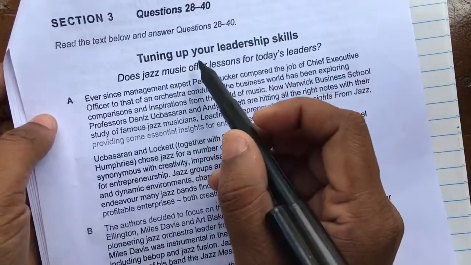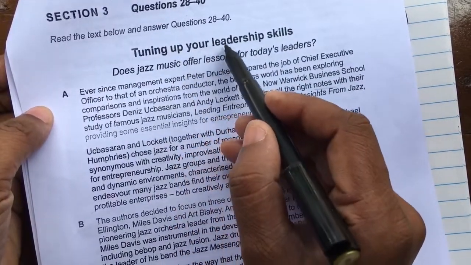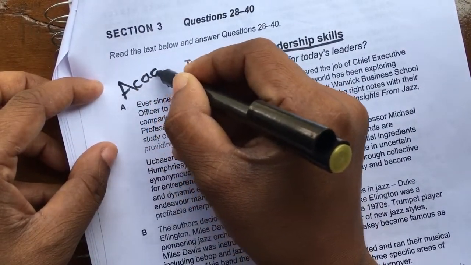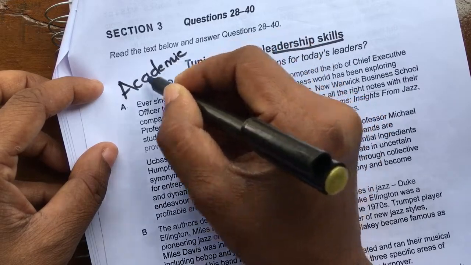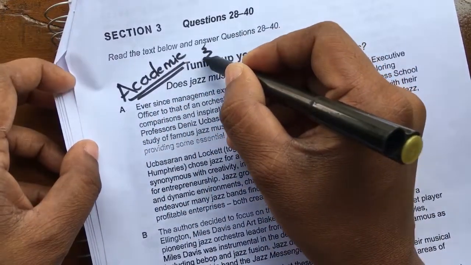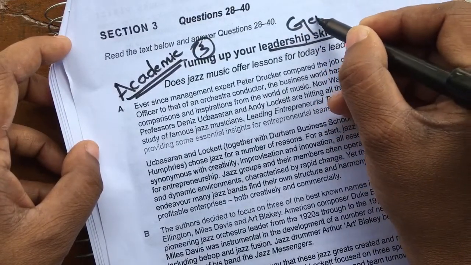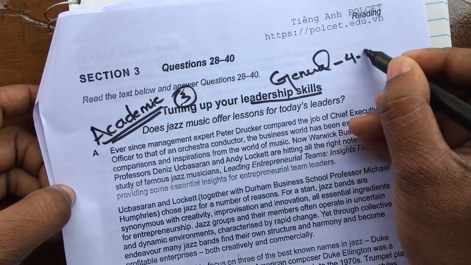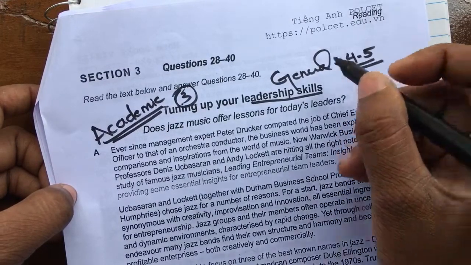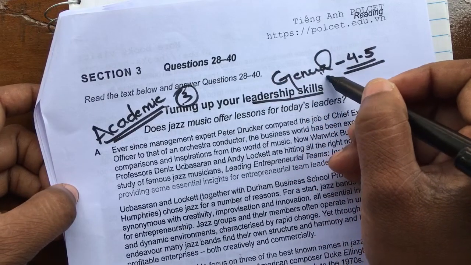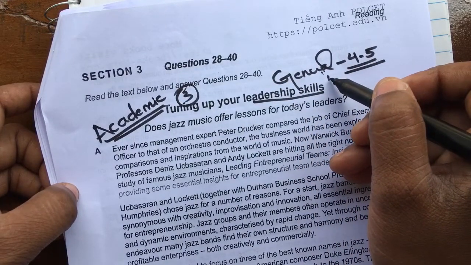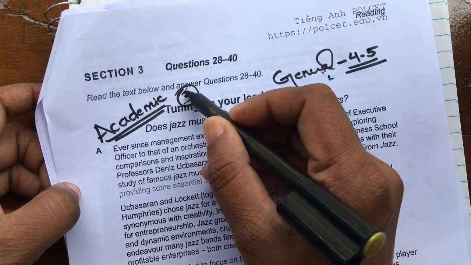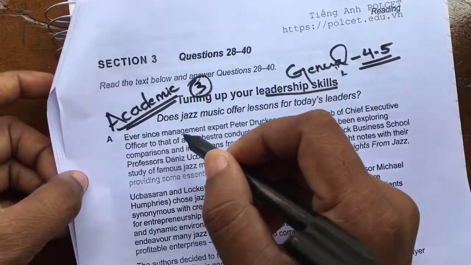And this is another passage. It's about turning up your leadership skills. So this passage I am reading is academic. Okay, you know the difference. In academic you will get exactly only 3 passages. Okay, when it comes to general, you will have either 4 or 5 passages. But this will be comparatively easier when it comes to general reading. But when it comes to academic reading, it is just 3 passages. However, the passages can vary in difficulty.